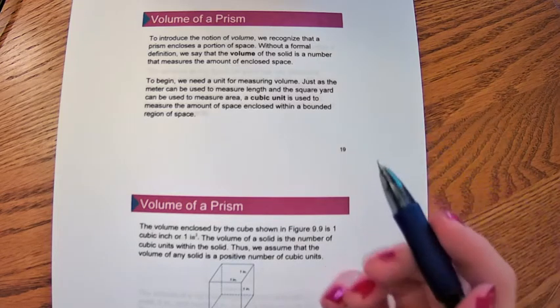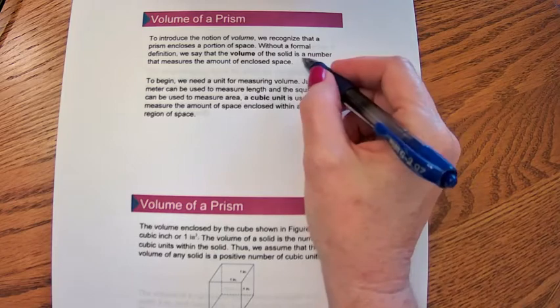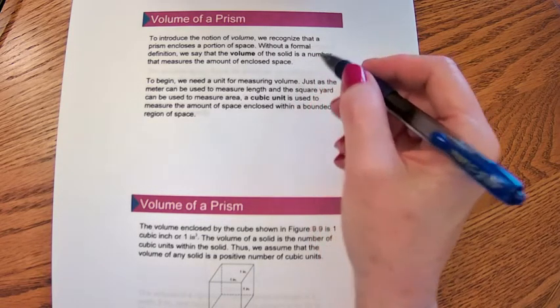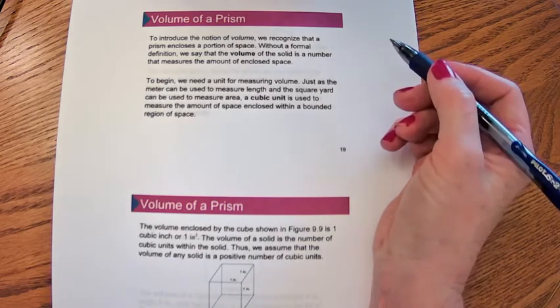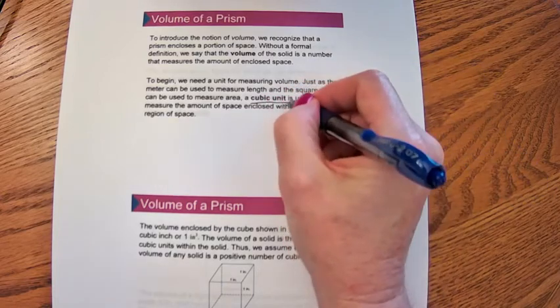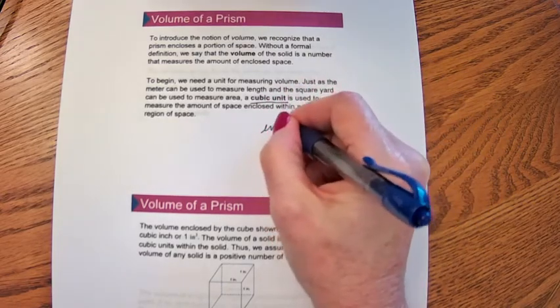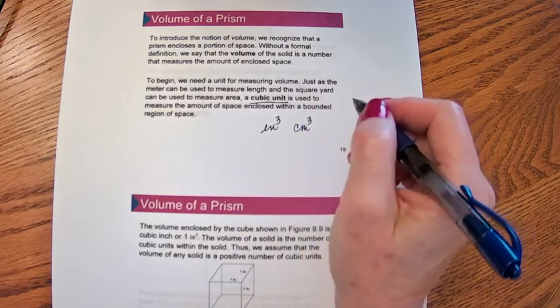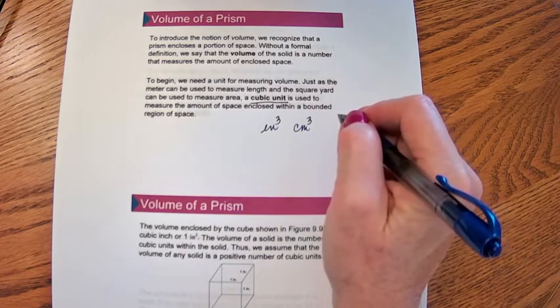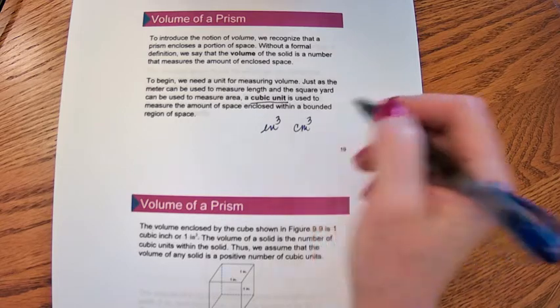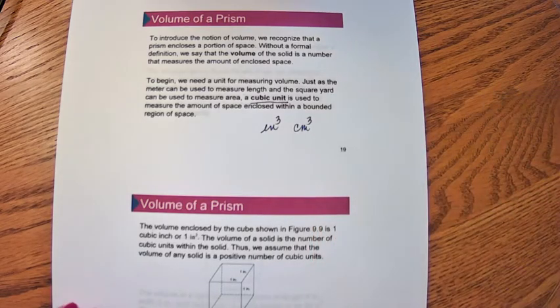And in general, a volume is a measurement of the amount that can be held on the inside of the object. Okay, so it would be considered in cubic units. Cubic units meaning inches cubed or centimeters cubed. It's a measure of basically the amount available to hold something on the inside of your prism.